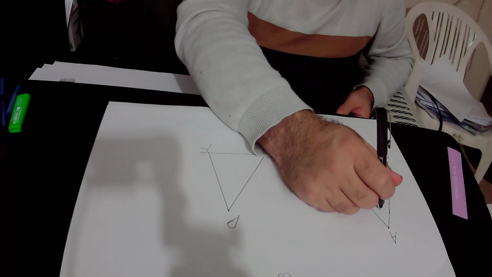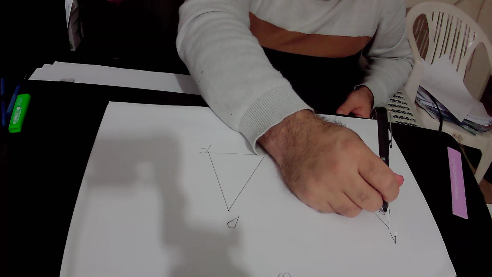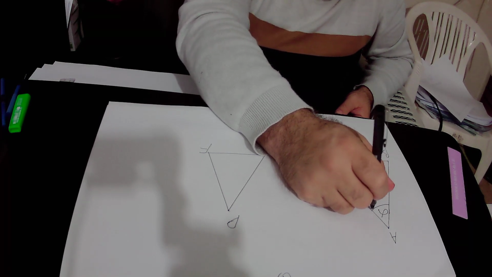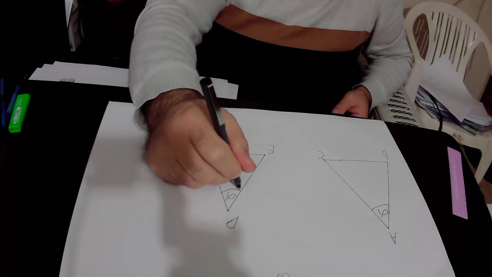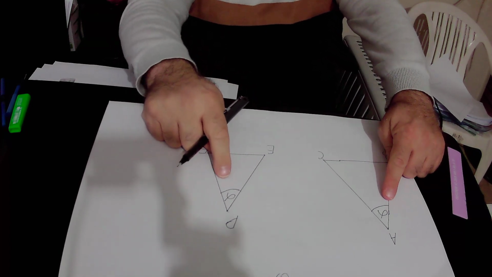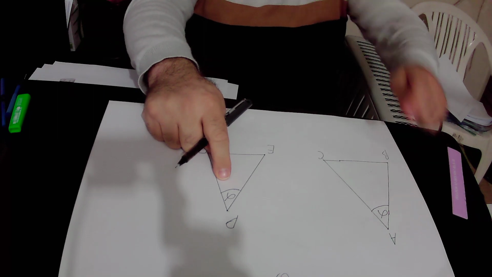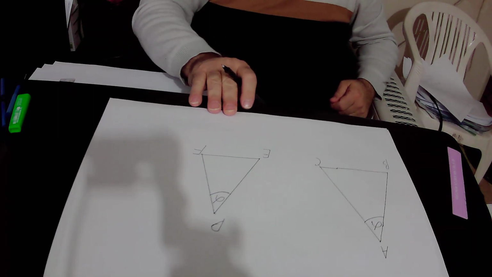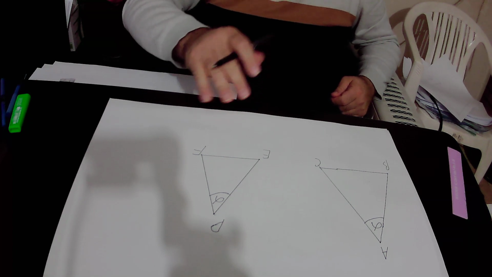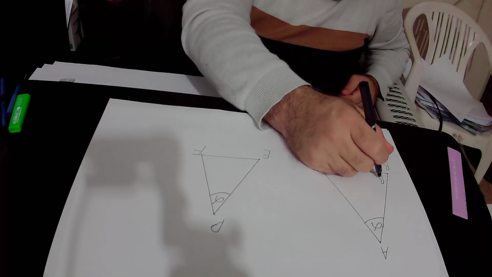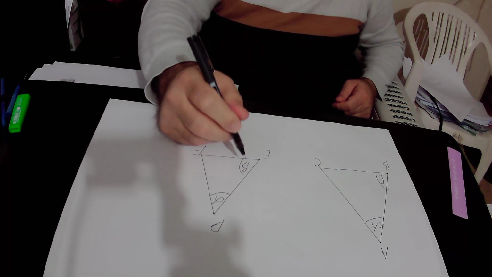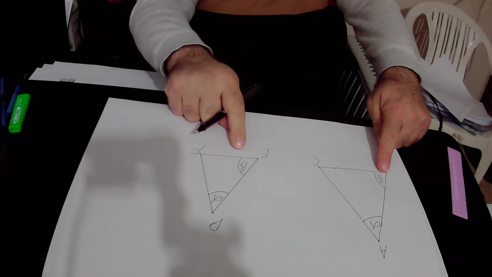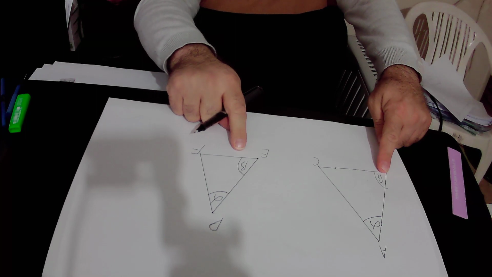The first pair: this angle equals alpha, and this angle also equals alpha. And we have a second pair of angles that are congruent to each other: this angle equals beta, and this angle also equals beta.